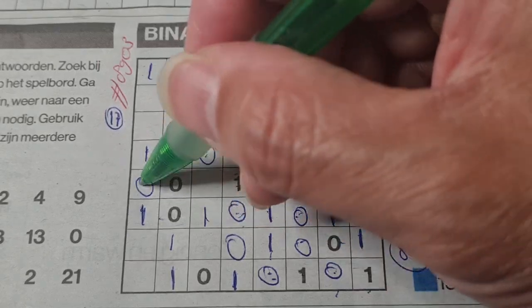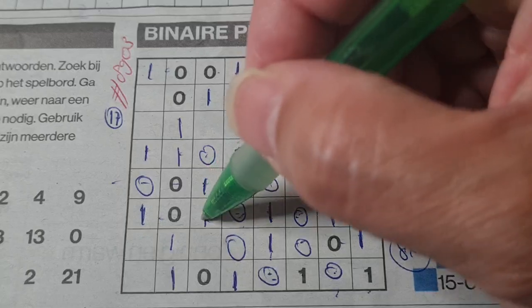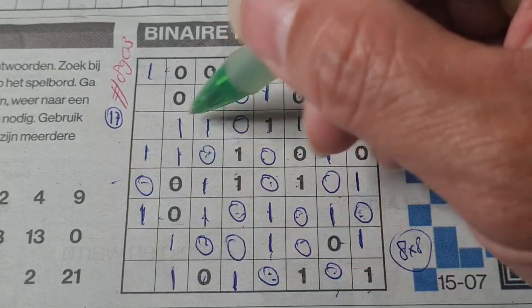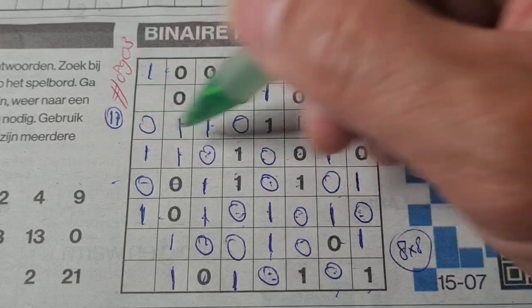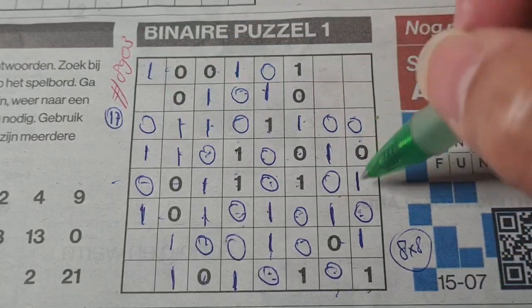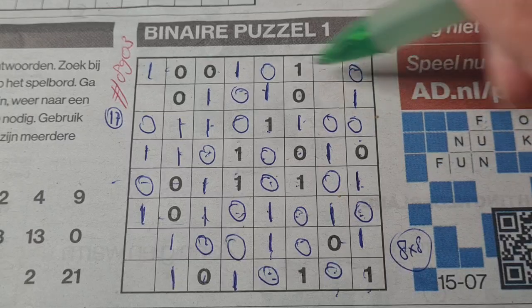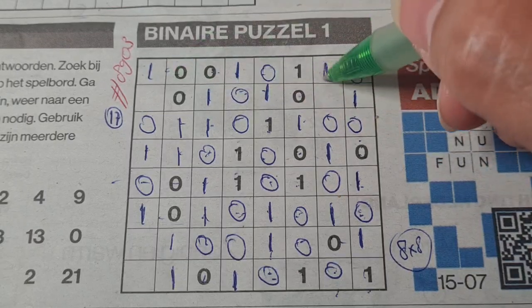Between the ones comes an O. Double O here, 1 there, 1. Double 1 here, O there, O. 4 O's we have here, so the rest are ones. 4 ones we have here, so the rest are O's. Double O here, 1 there, 1. 4 ones we have here, so the rest are O's. 4 O's we have here, so the rest are ones.